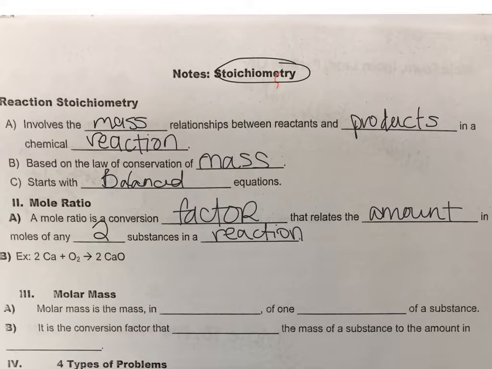So what that means for you is you are comparing two characters. It also means you are focusing in on those coefficients, which is why if you can't balance, you can't stoic. Yes, that's my word.